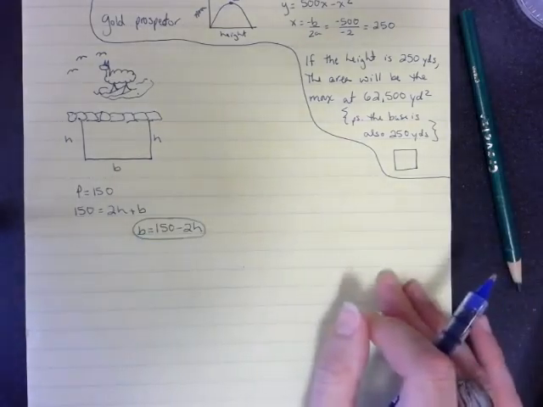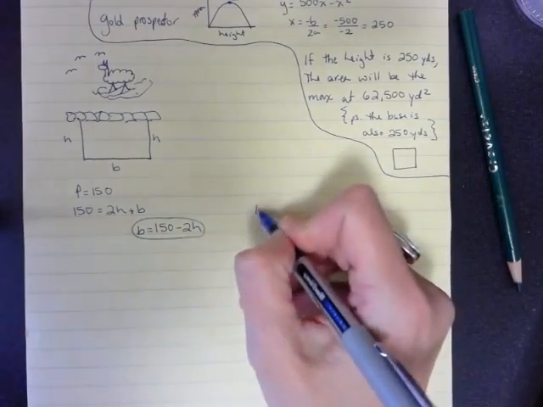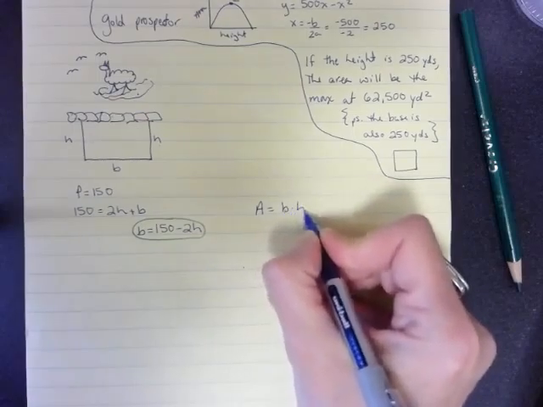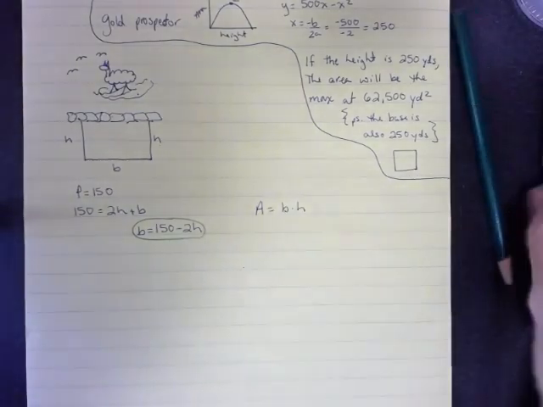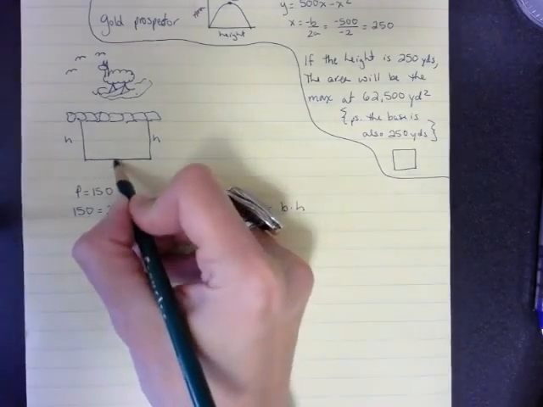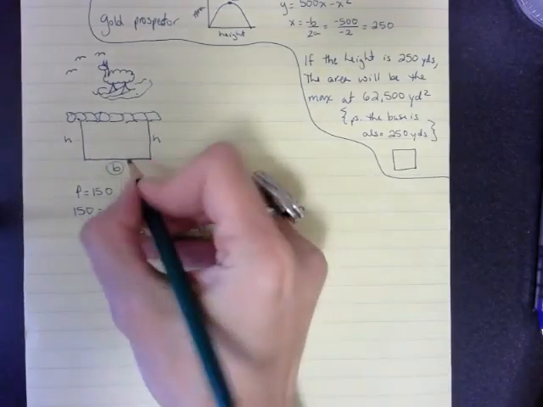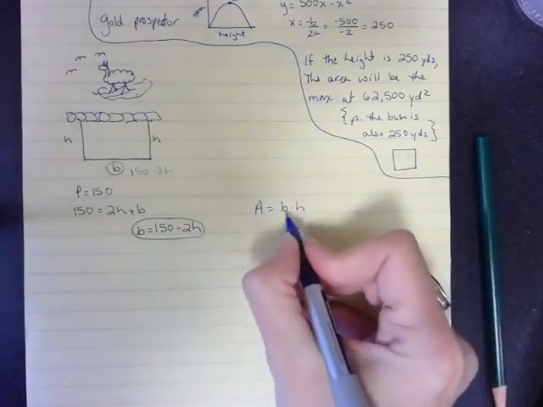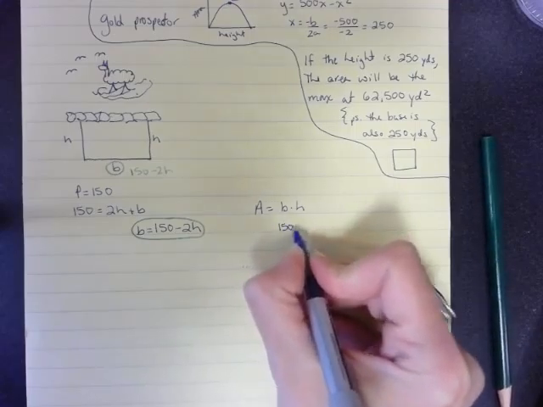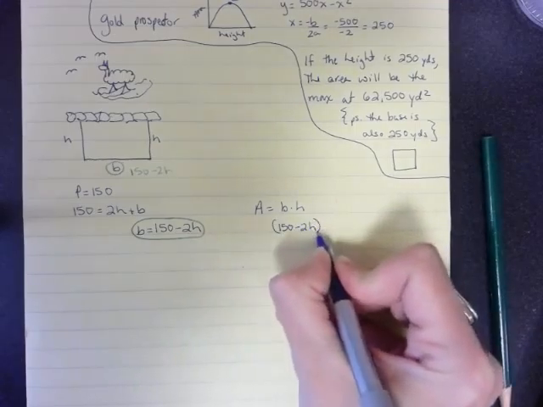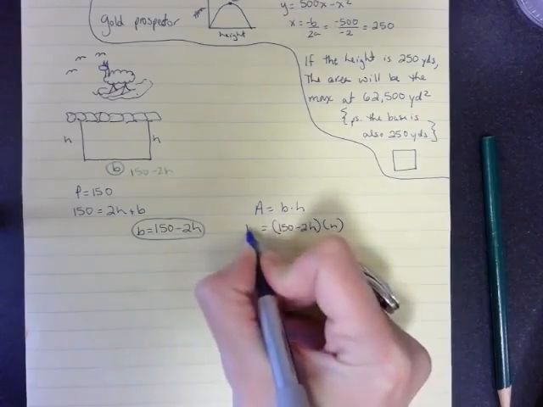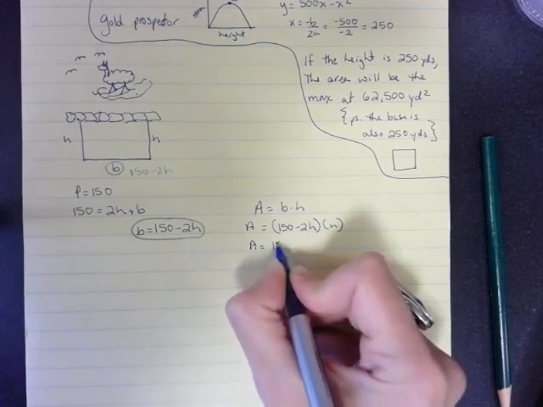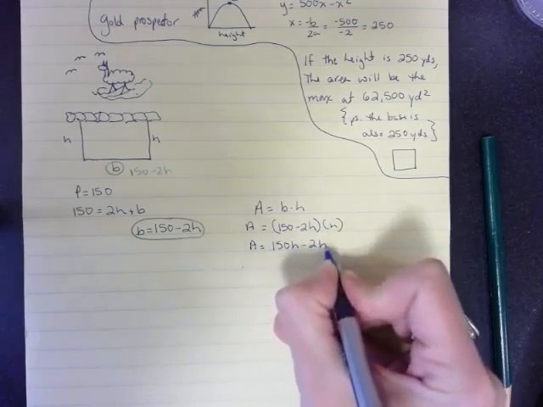So going back to what we did with the gold prospecting problem, we still have to set up our area. Our area of this particular rectangle is b times h. Well, instead of writing b, I'm going to substitute b in for 150 minus 2h. So if I substitute that in, I'm going to write 150 minus 2h times h equals a. So when I simplify this, I get 150h minus 2h squared.